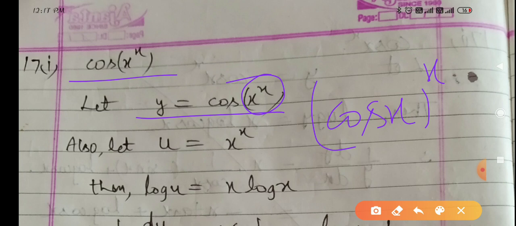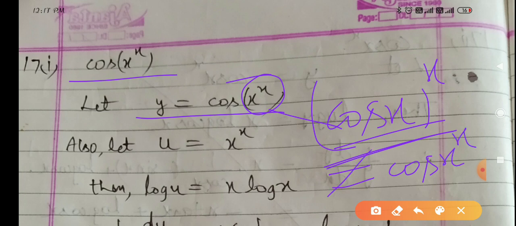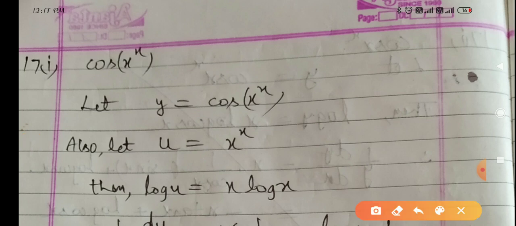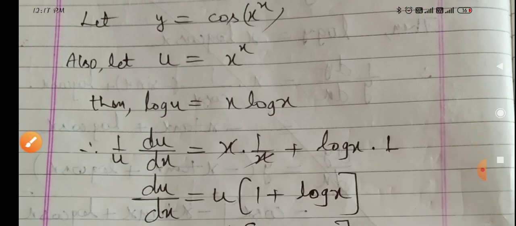So directly you cannot take log, because both are different things. This is not cos x to the whole power x, so this is not equal to cos x to the power x. So that's why I have taken y equals cos of u, where again I have supposed u equals x to the power x. Now here I will take log. So log u equals x log x by log law.